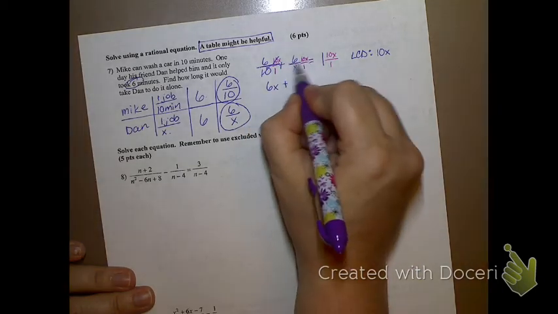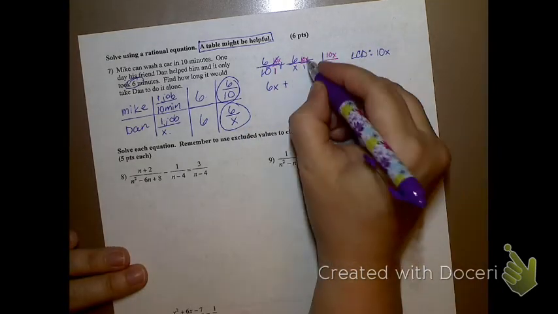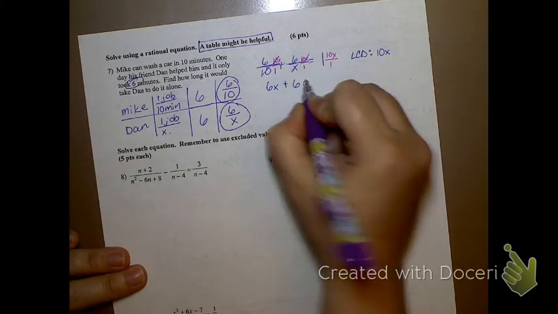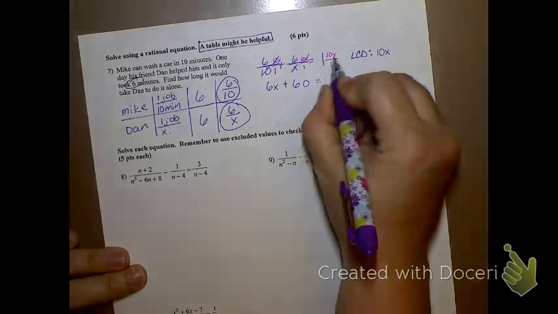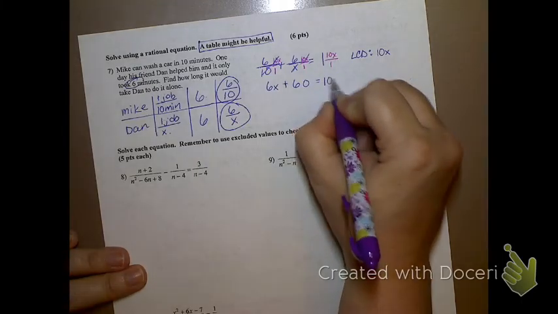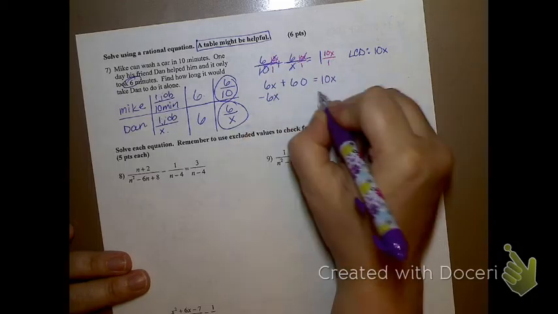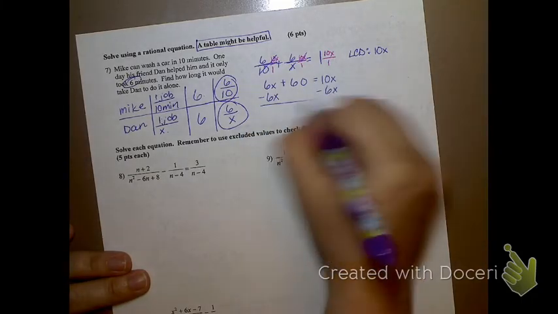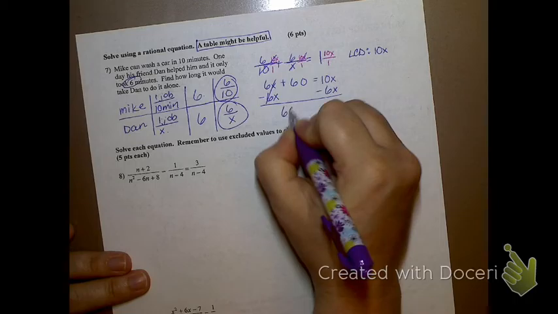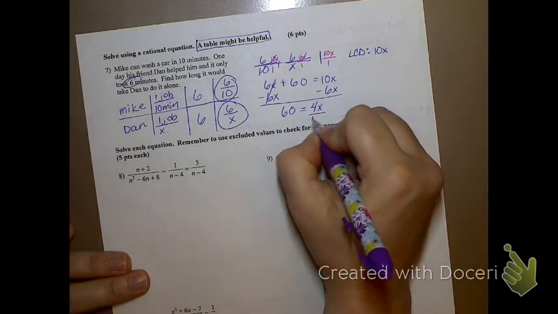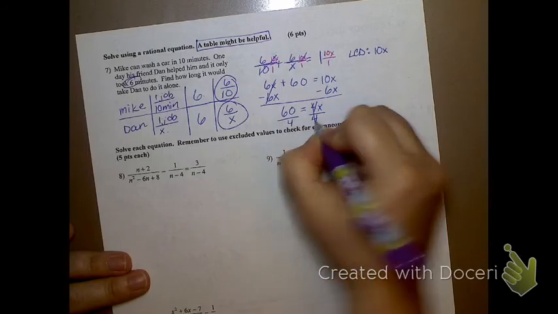When I make one giant fraction here, what cancels? X and x, so 6 times 10 is 60. And then 1 times 10x over 1 would be 10x. This should be a piece of cake at this point. Move your 6x to get your x's together. Divide by 4. And what does x equal?